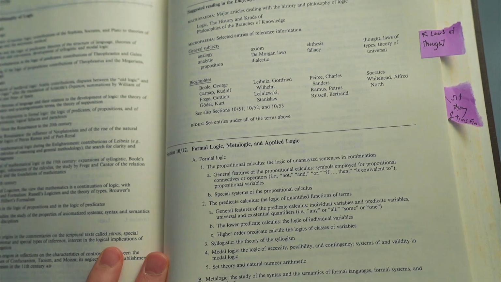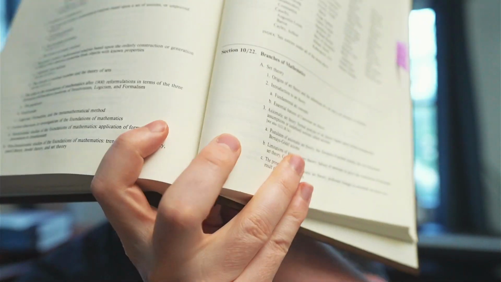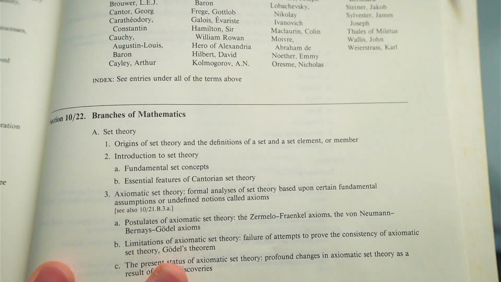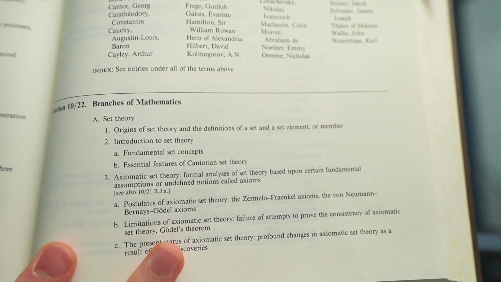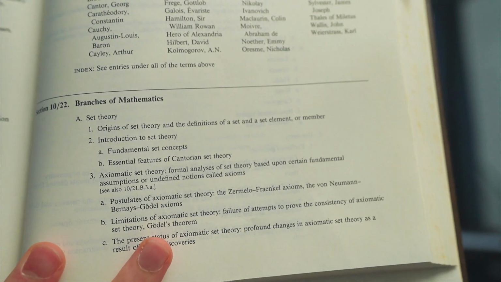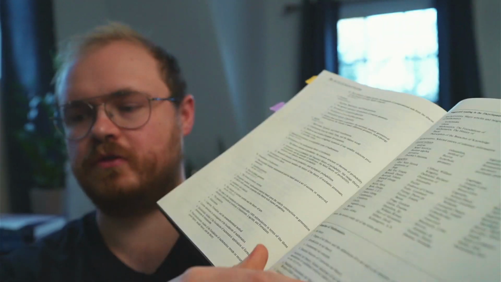So we looked at a reference here to Laws of Thought, which is a Micropedia article. Now let's look up a Macropedia article. We're going to look up set theory. So set theory is in branches of mathematics. We're flipping the page.